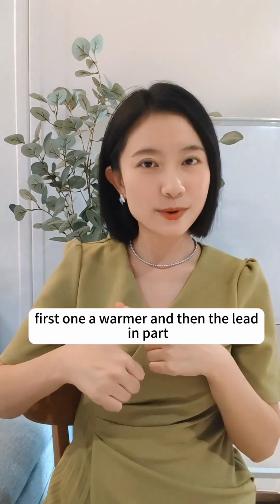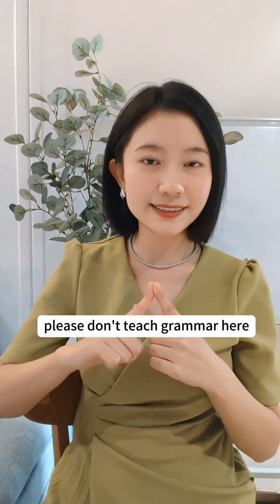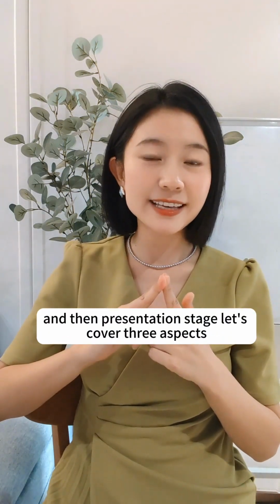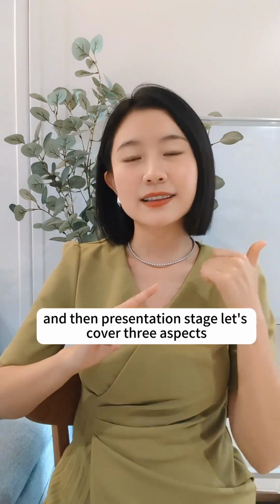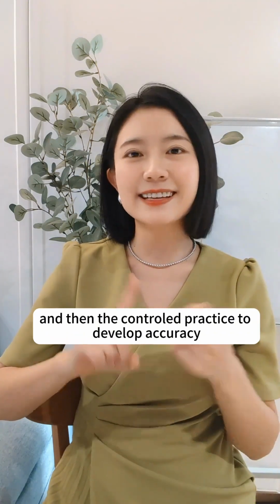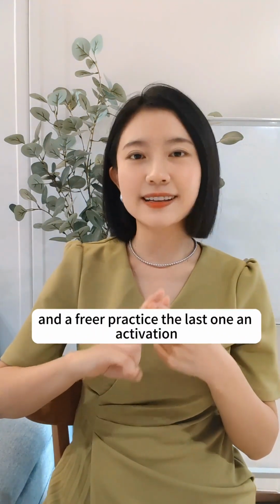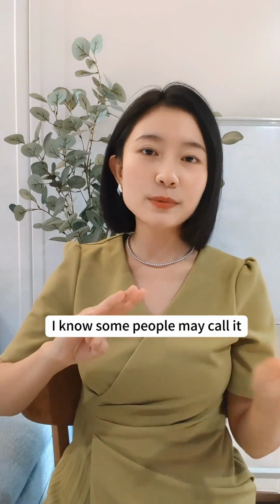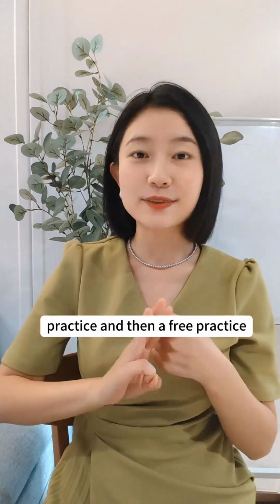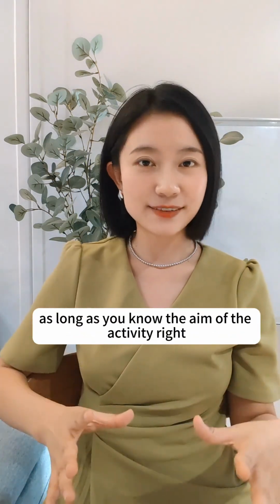The first one, a warmer, and then the lead-in part. Please don't teach grammar here. Let's try to talk about the topic only. And then presentation stage. Let's cover 3 aspects: the terminology, the function, and also the structure. And then the controlled practice to develop accuracy. And a freer practice, the last one, an activation. I know some people may call it a controlled practice, a semi-controlled practice, and then a free practice. Well, it doesn't really matter as long as you know the aim of the activity, right?